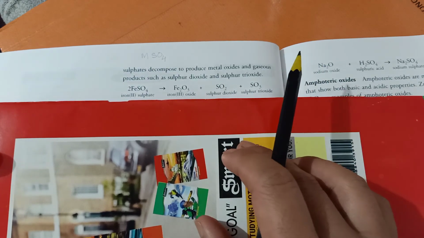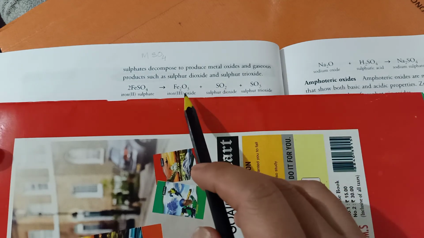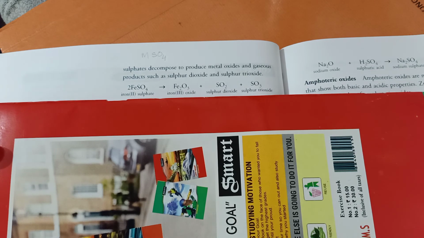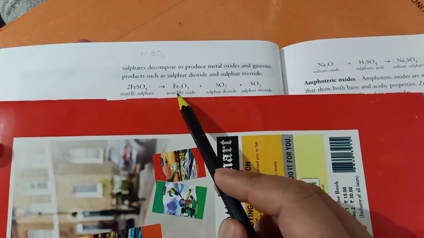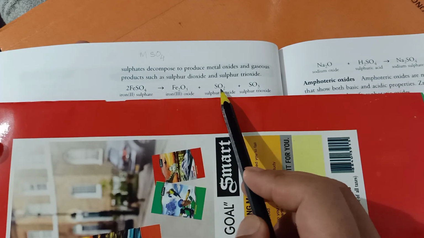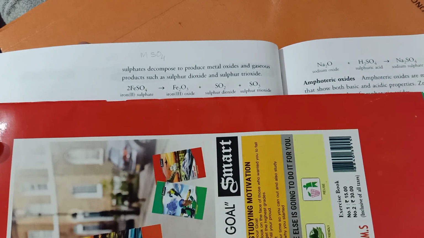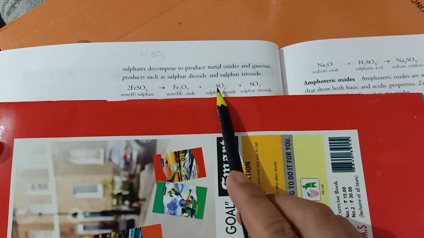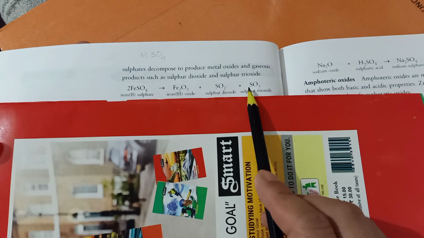Now can you tell me what type of oxides are formed over here? Correct. There are 2 types of oxides formed over here, and they are one metal oxide. This is metal oxide, and these two are both non-metal oxides, and non-metal over here is sulfur in both cases.